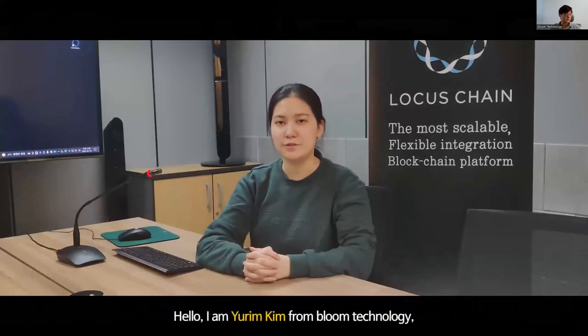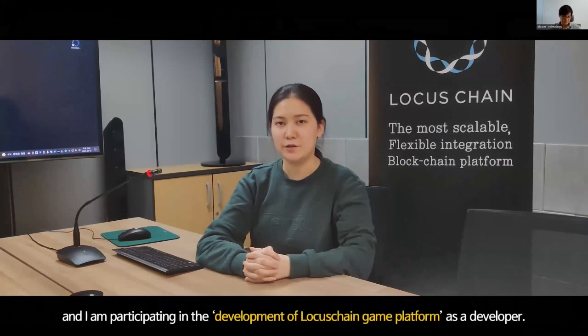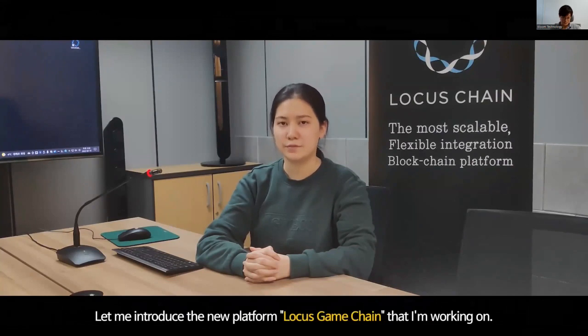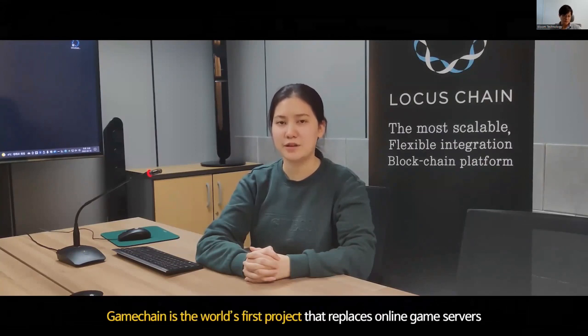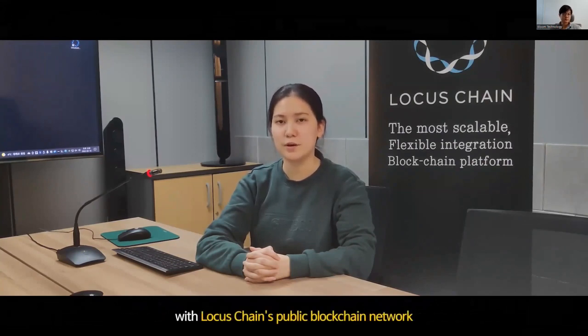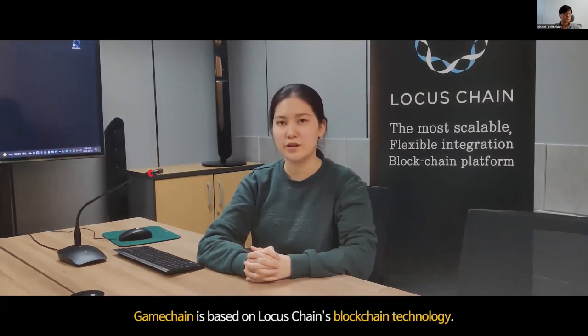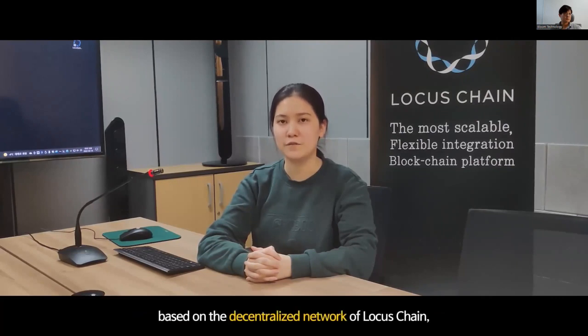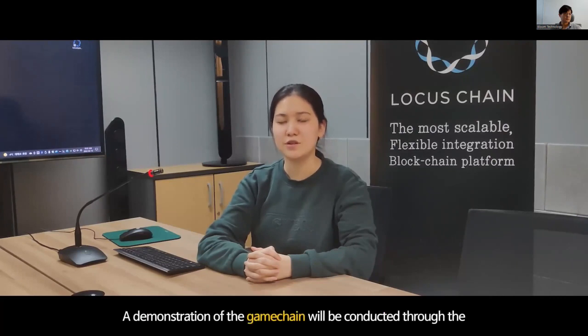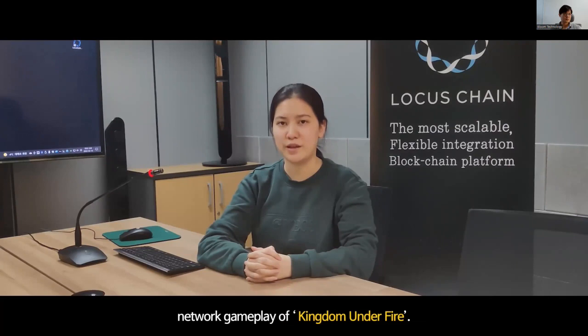Hello, I'm Yuri Kim from Bloom Technology, and I'm participating in the development of Locus Chain's game platform as a developer. Let me introduce a new platform, Locus GameChain, that I'm working on. GameChain is a world-first project that replaces the online game server with Locus Chain's public blockchain network to build a new blockchain-implemented game platform. GameChain is based on Locus Chain's blockchain technology. GameChain is utilized to enable online gameplay based on the decentralized network of Locus Chain without the need for a separate centralized server. A demonstration of GameChain will be conducted through the network gameplay of Kingdom Under Fire.